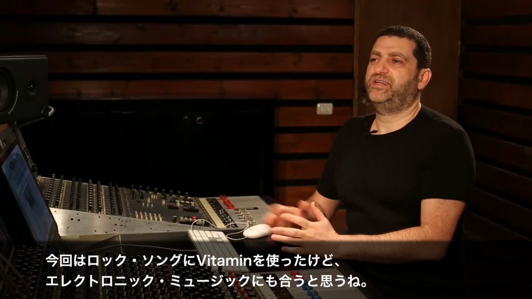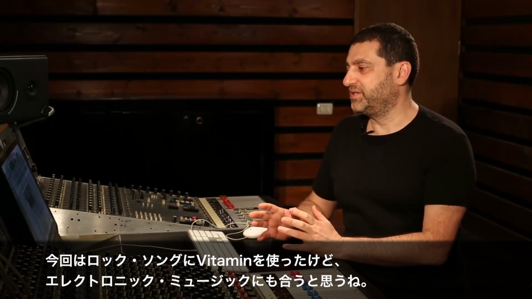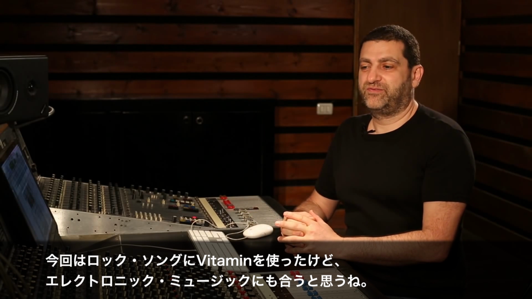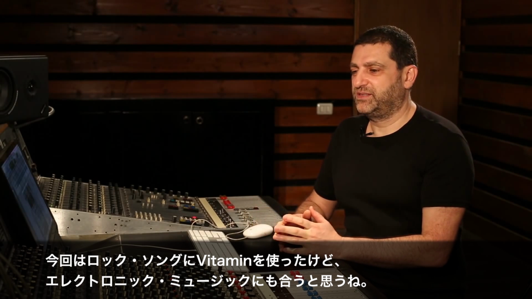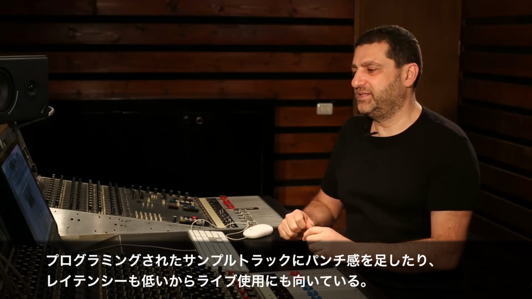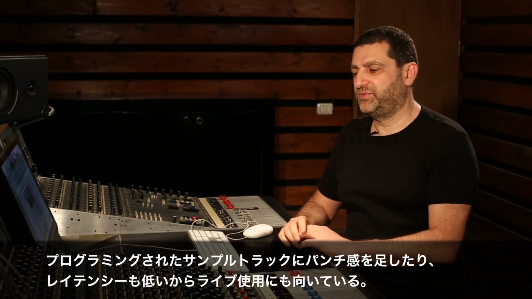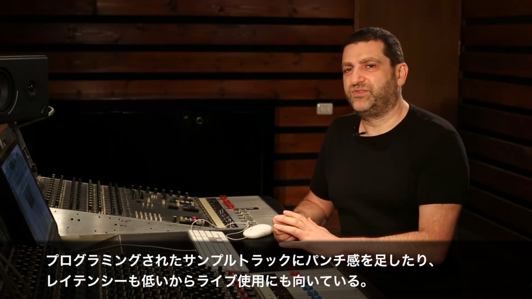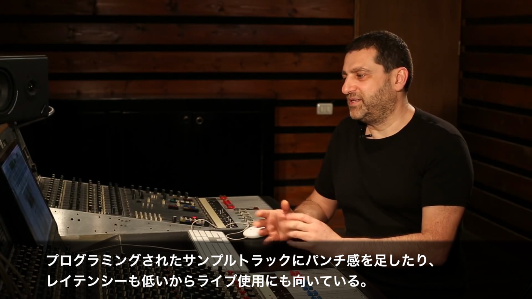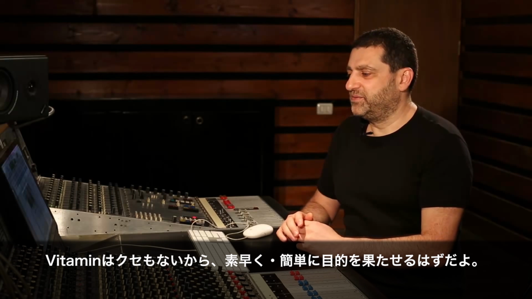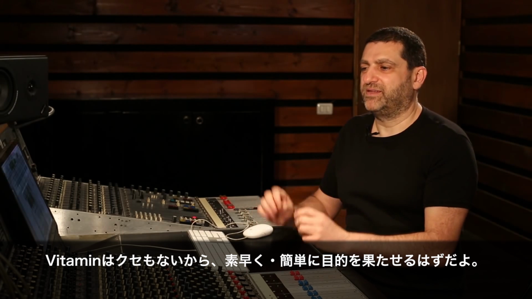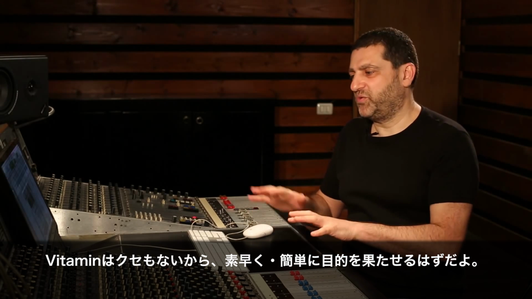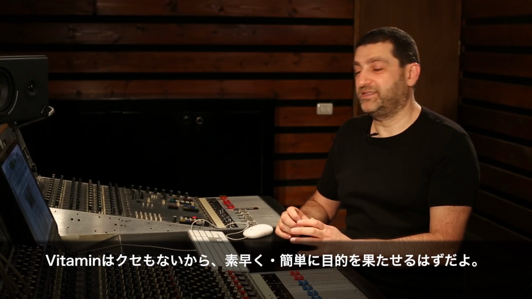So we saw how the Vitamin works on a rock song. It's also great for electronic music, really brings up the punch in all those programmed sounds and samples. It's also really good for a live situation because it's ultra low latency. So really transparent, really easy to use, very quick and very satisfying.